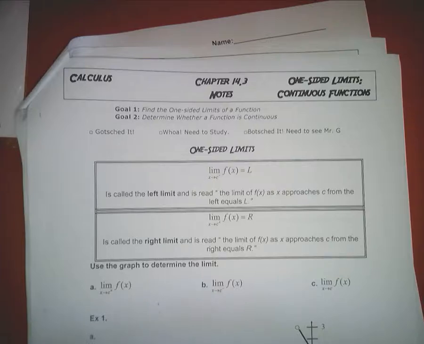So if you guys look at today, we got chapter 14.3, which is one-sided limits. That's our goal number one, find the one-sided limit of a function. I essentially teach that as I'm teaching limits graphically and using the table. We talk about coming from the left-hand side and finding the limit, coming from the right-hand side, coming from the limit. Well, that's essentially what we're doing today. So that's really going to be nothing new.